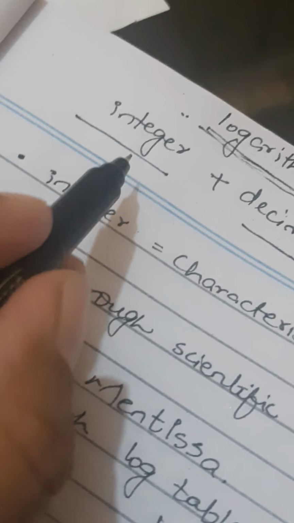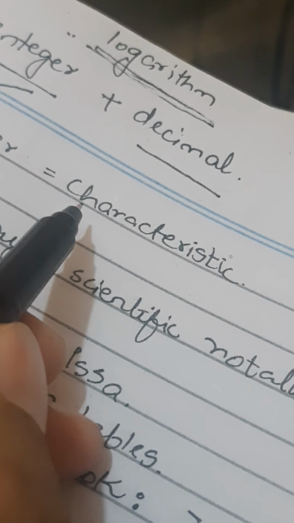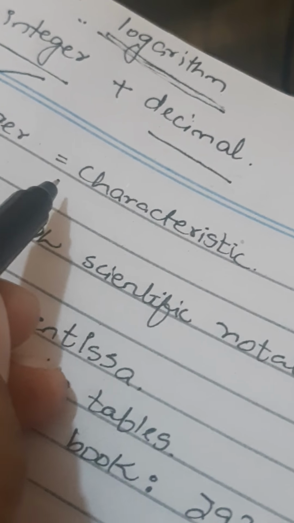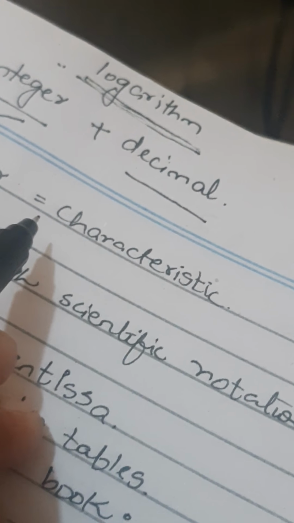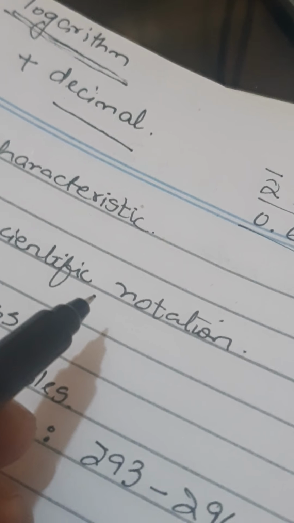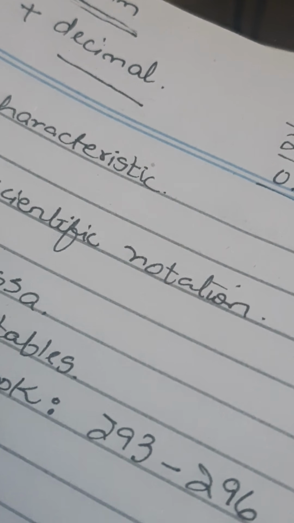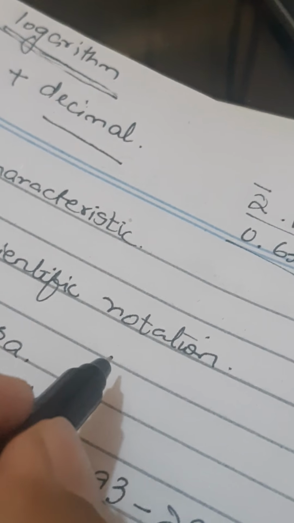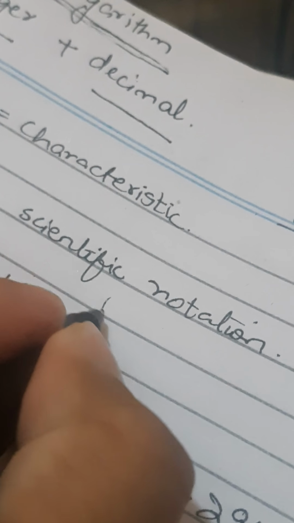We have already understood in the previous lecture how to find the integer. The integer is basically called the characteristic. Now, the characteristic we know how to find through the questions we did last time. I explained that you should convert the number into standard scientific notation, in which there is one digit before the decimal place, and whatever is written in the power of 10 is going to be the characteristic.